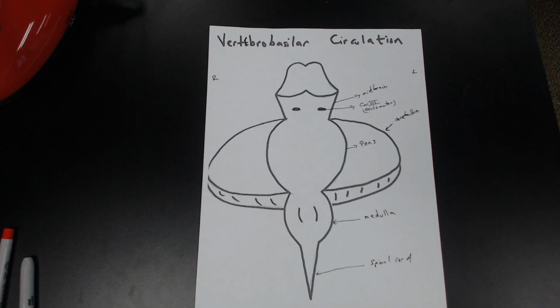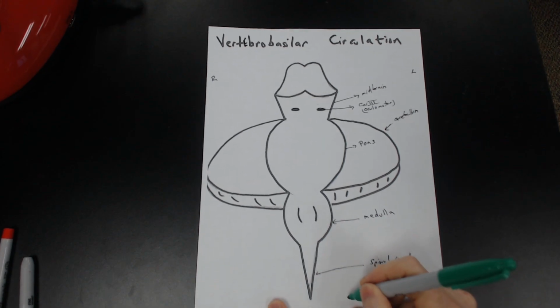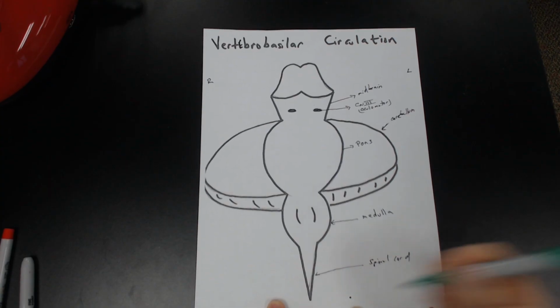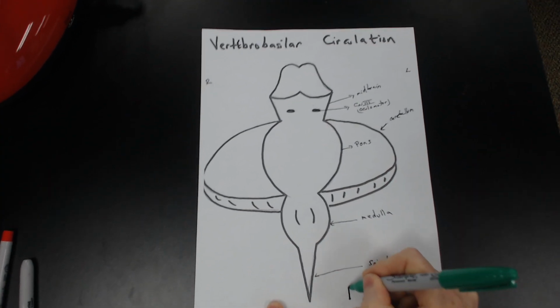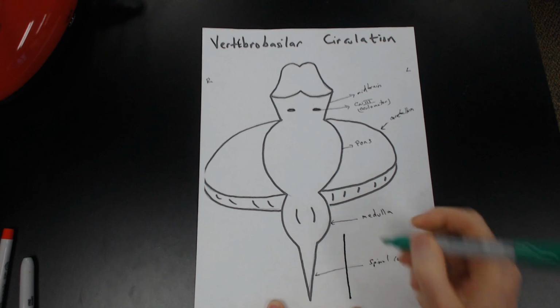Now, going back just a minute ago, I was talking about 2 arteries that came off the left and right subclavian that go straight up to supply the posterior region of the brain with blood. What are they called? Vertebral. Awesome. So I'm going to draw those in here. So here's my left vertebral artery. It's going to come up.